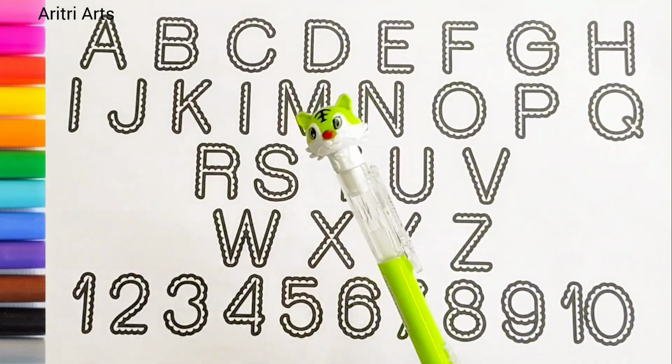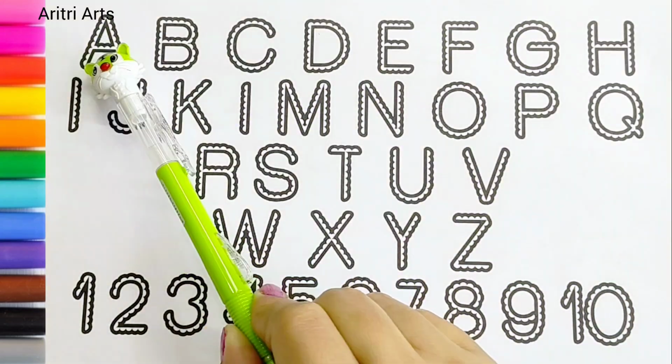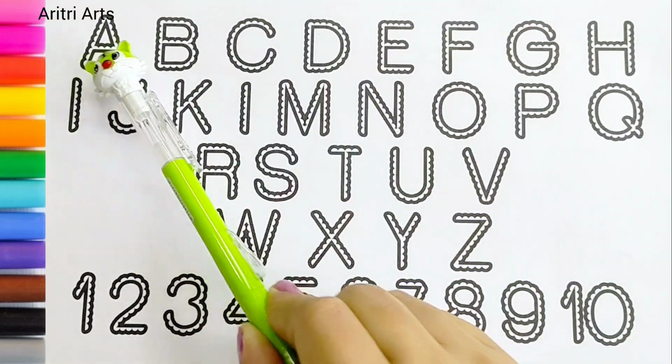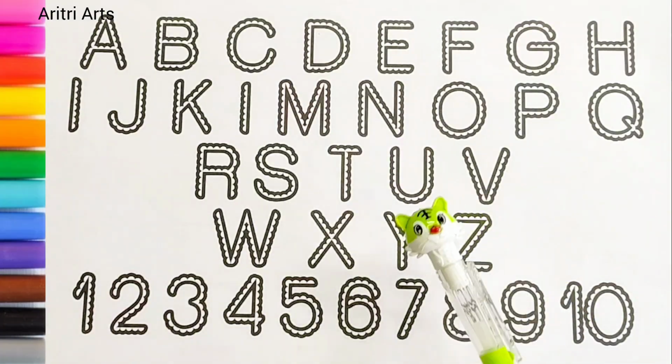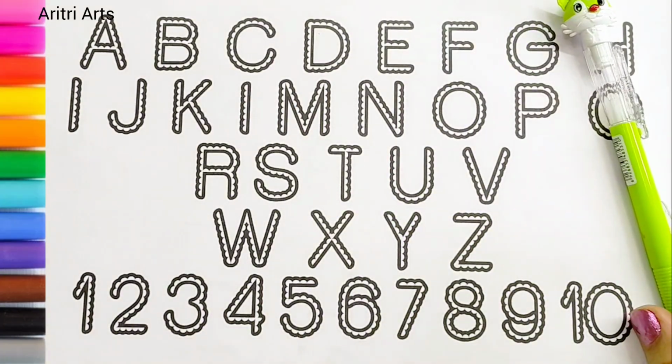Hello friends, today we are learning capital letter alphabet A to Z and number names with color names. So let's start.